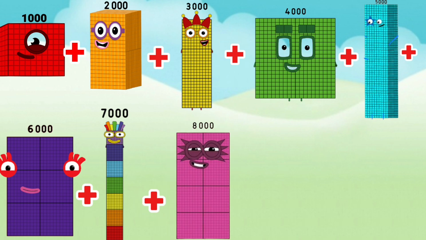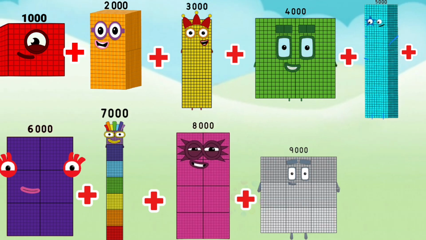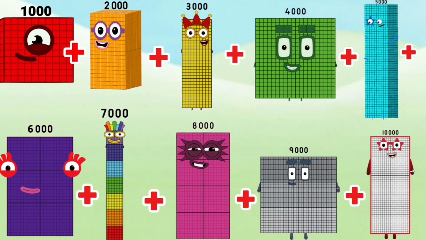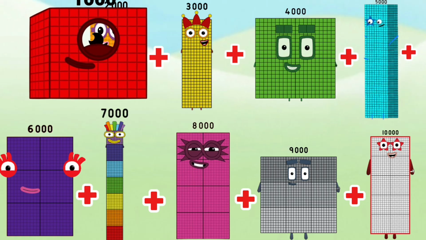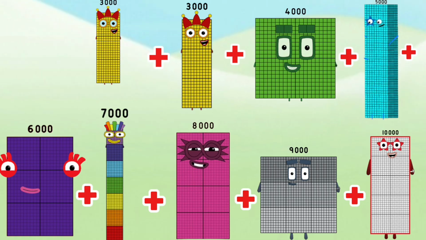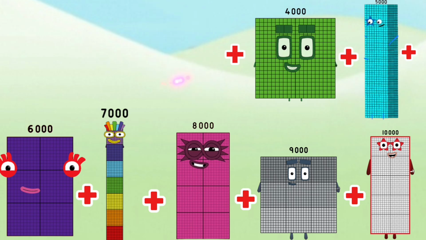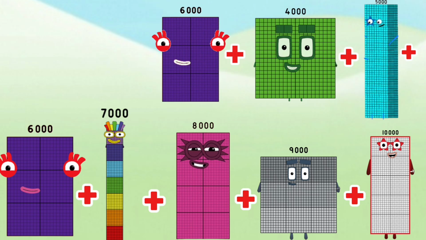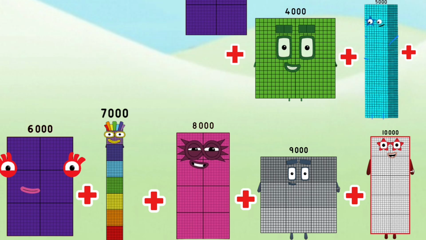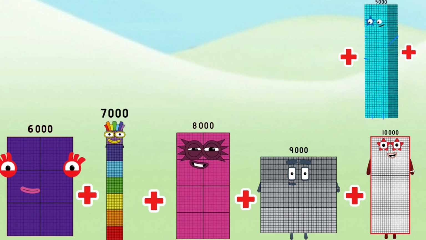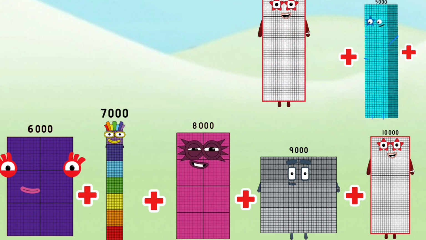7,000, 8,000, 9,000, 10,000 addition. 1,000 plus 2,000 equals 3,000. 3,000 plus 3,000 is 6,000. 6,000 plus 4,000 is 10,000.